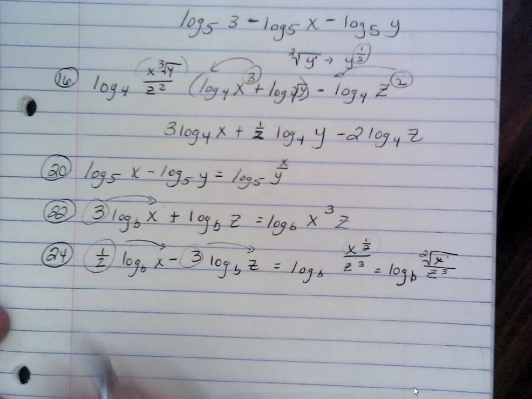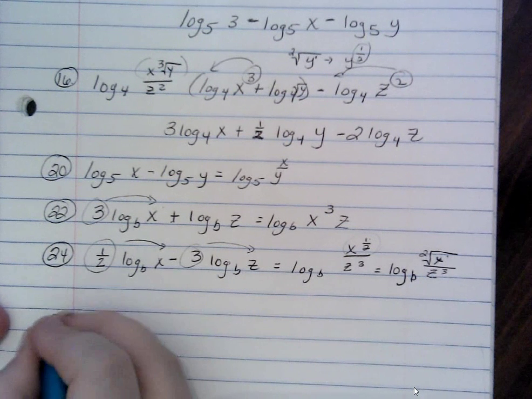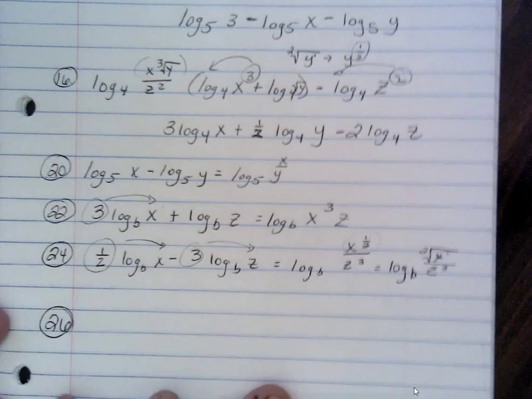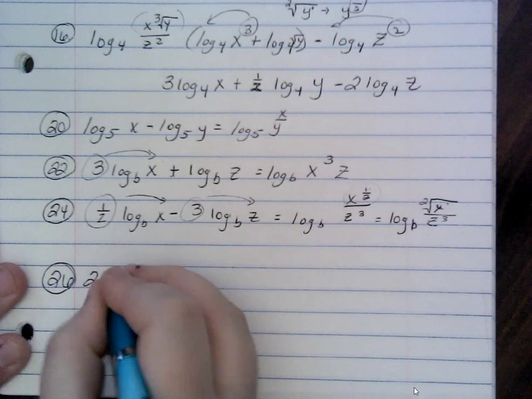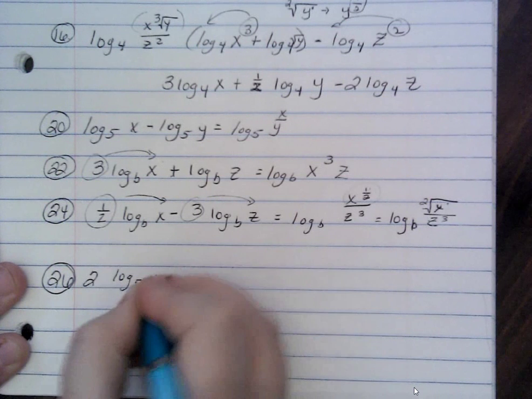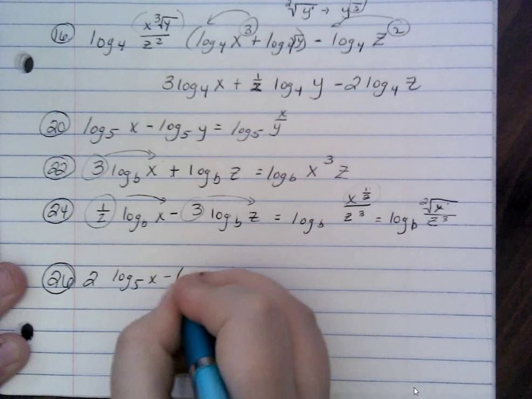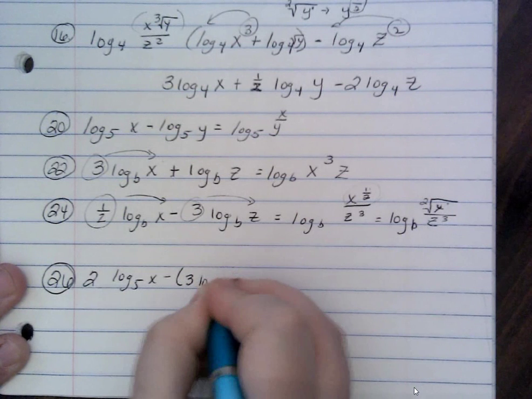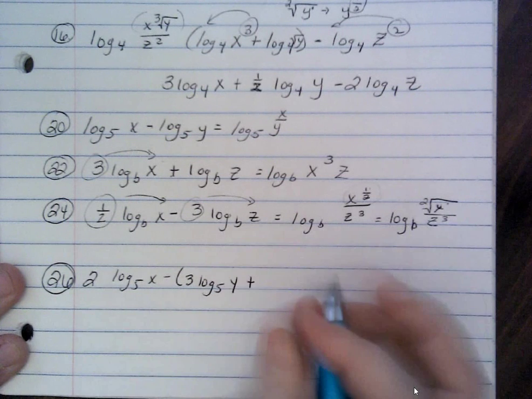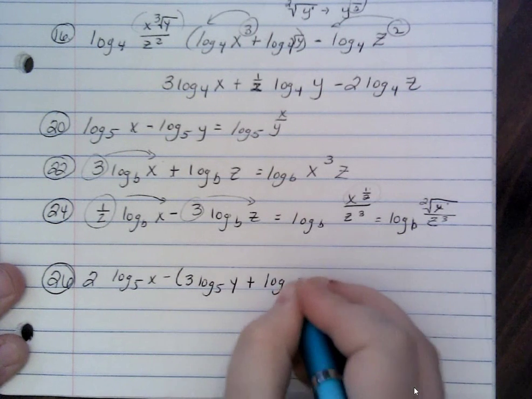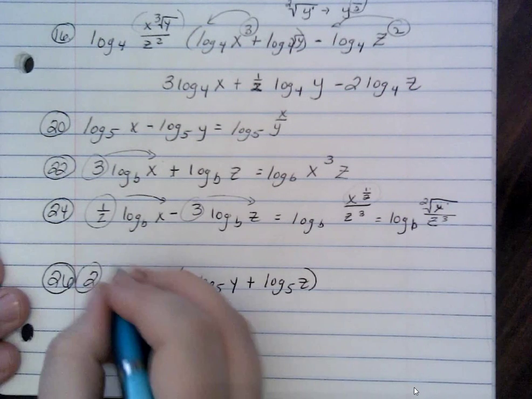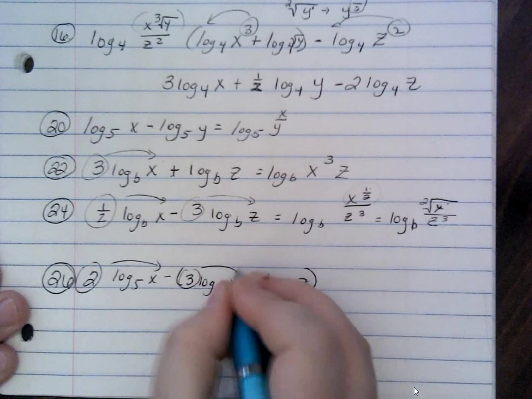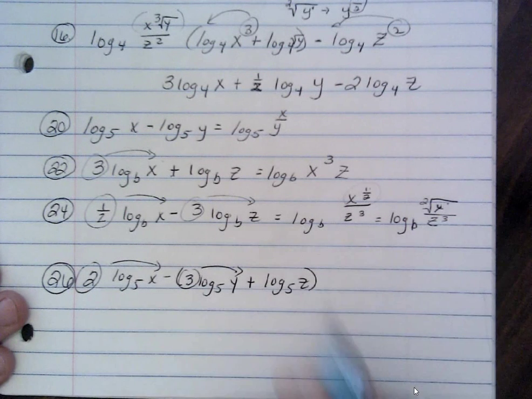Number 26, we have 2 log 5x minus 3 log 5y plus log 5z. Okay, so the 2 is going to go up for the x, 3 is going to go up for the y, and there's nothing that's going up to the z.